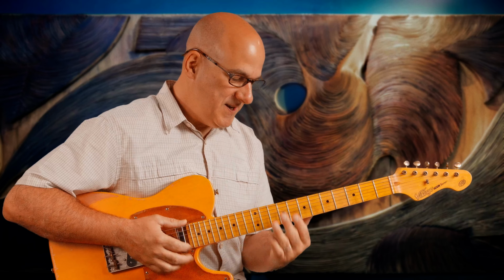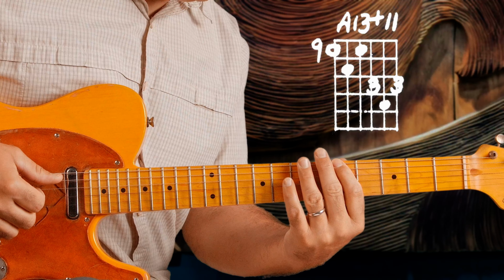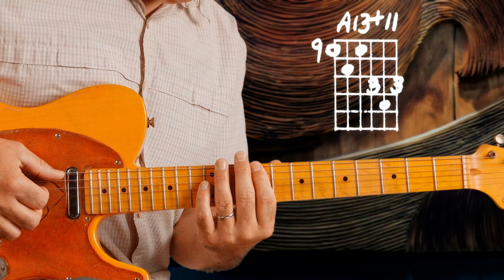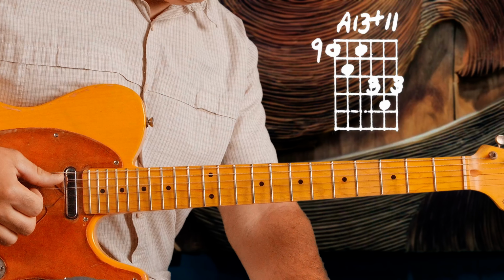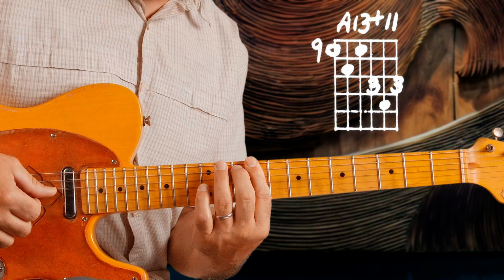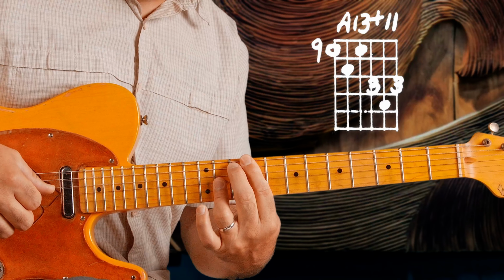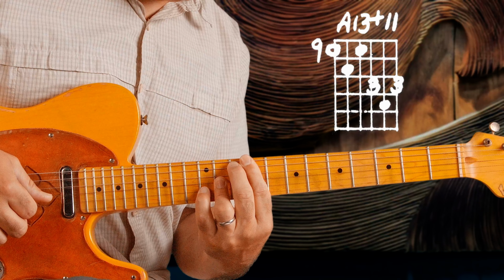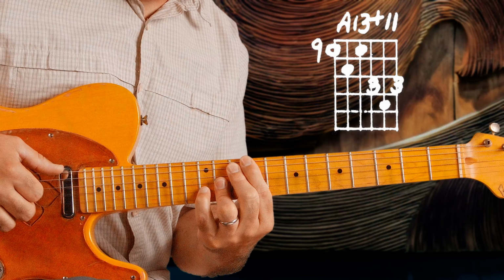A13 sharp 11 on position 9. So position number 9, we have the 3 in the bass, the perceived 3, the C sharp. Then we have the flat 7, the 9, and then the 3rd finger, what looks like we're doing a triple stop with the triad on the top.